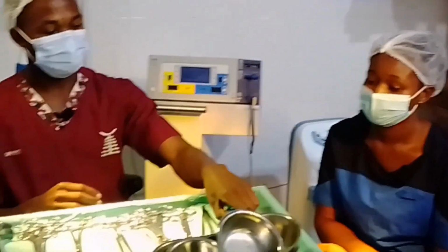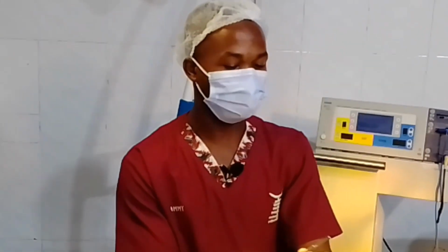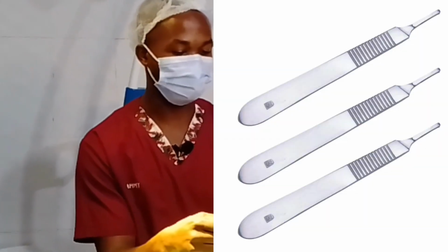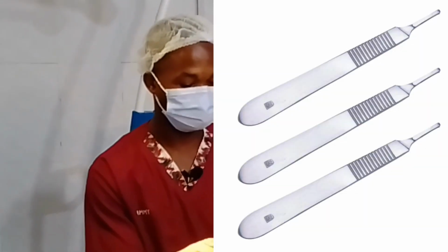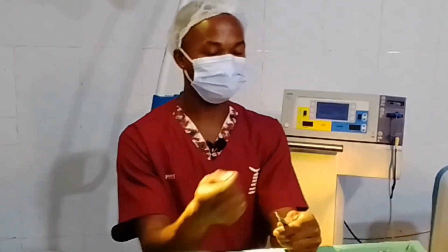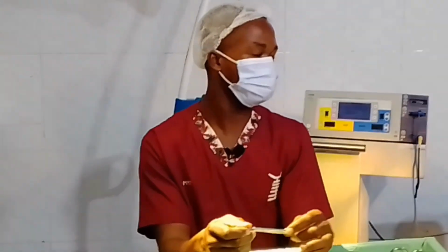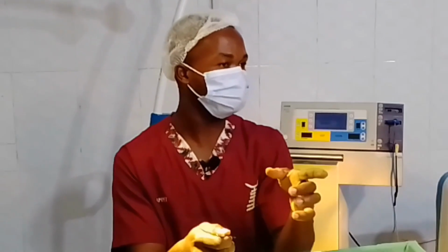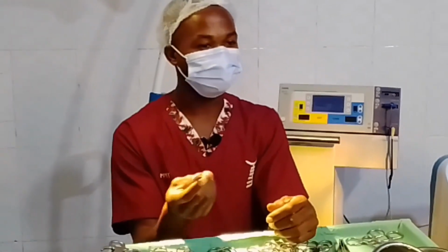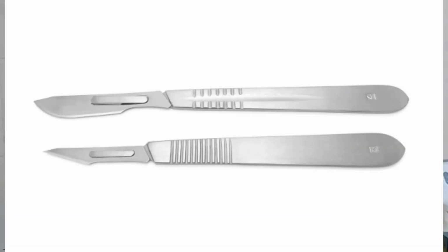All right. Then we have this one here. We call it Bard-Parker handle or scalpel holder. It comes in sizes. This one is size 4. We have the size 3. The size 4 takes the blades that are numbered 20, 21, 22, and then the size 3 takes the smaller blades, the 15, those smaller blades. We fix the blade on it for incision, to cut.